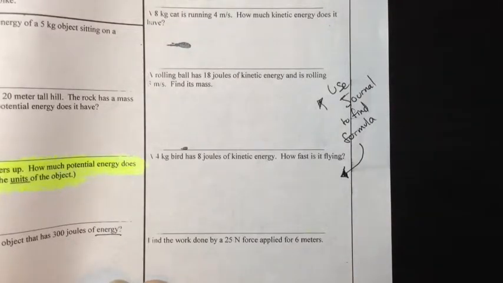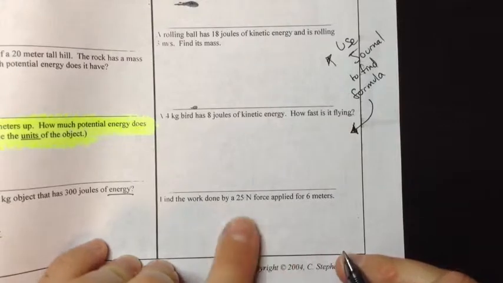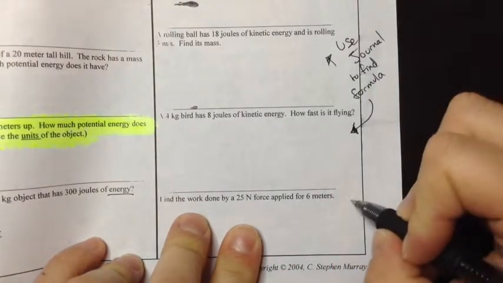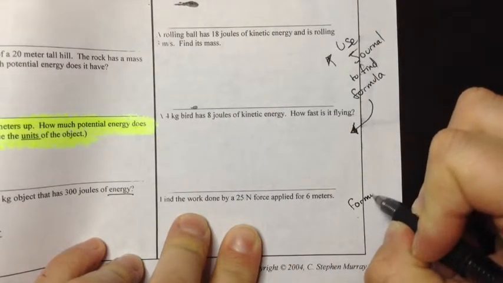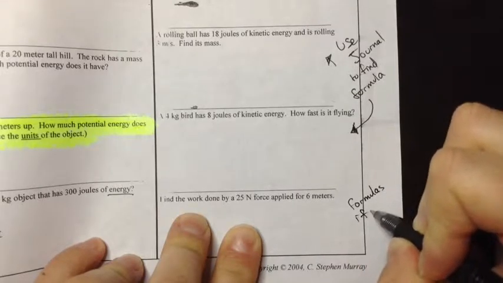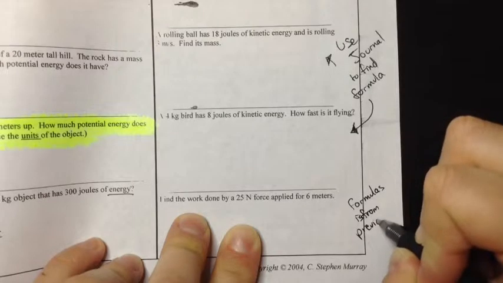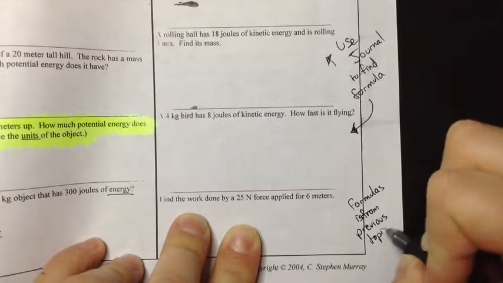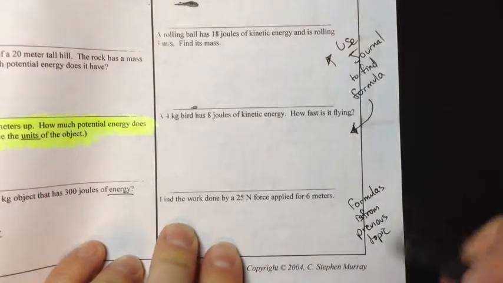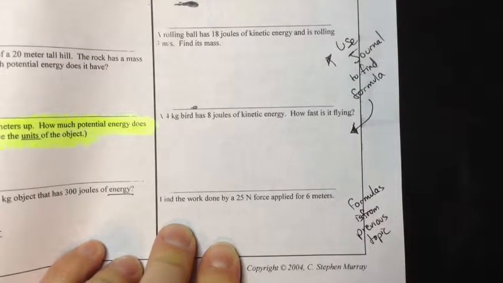And then your last little hint for this one, the formula is from a previous topic. You're not going to find it in this worksheet. You're going to have to look at the previous page in your journal.